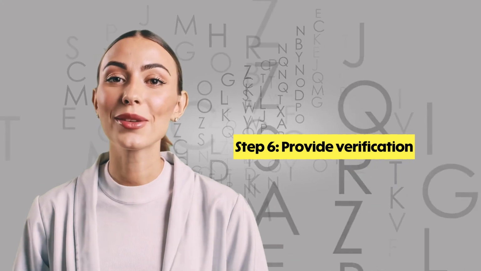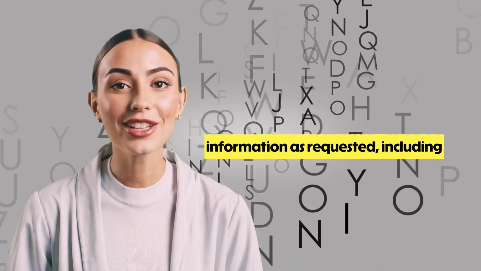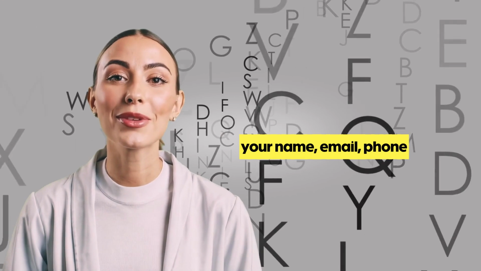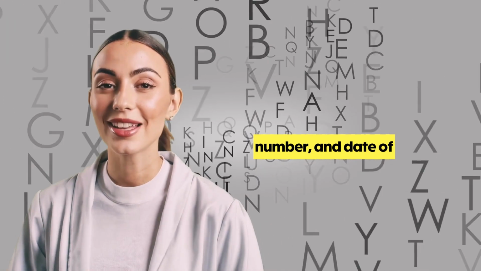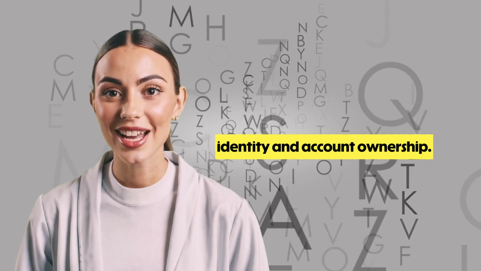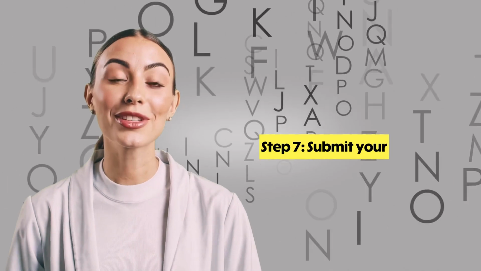Step 6. Provide verification information as requested, including your name, email, phone number, and date of birth to confirm your identity and account ownership.